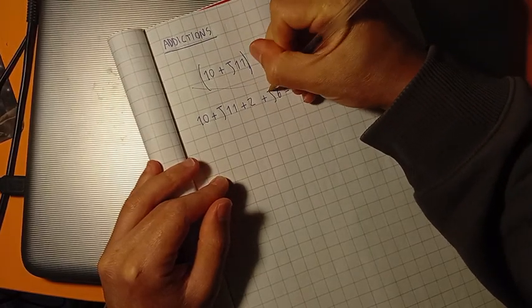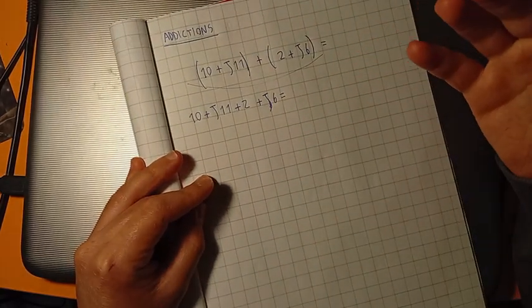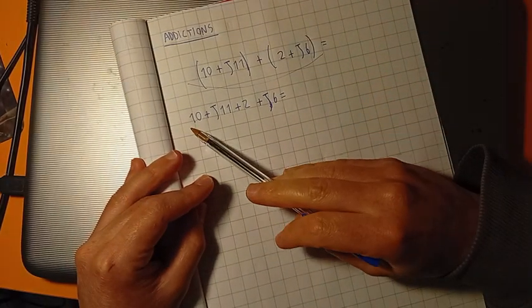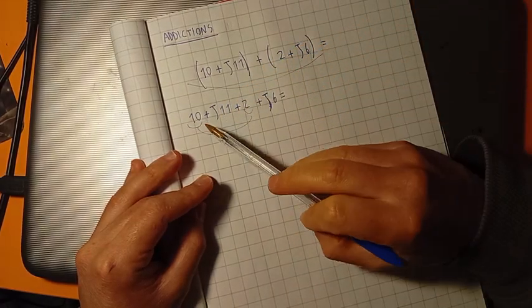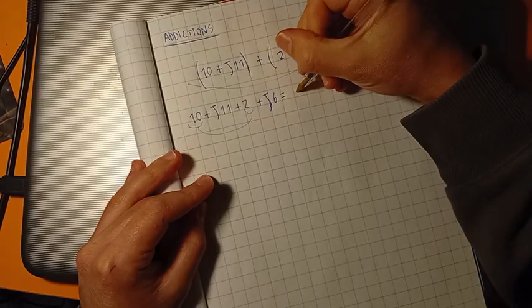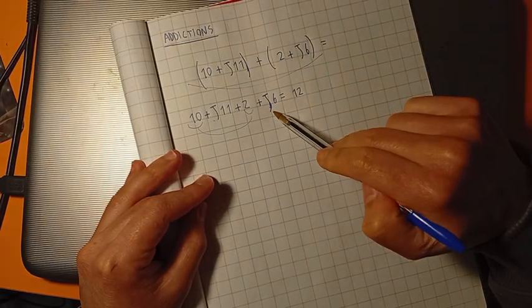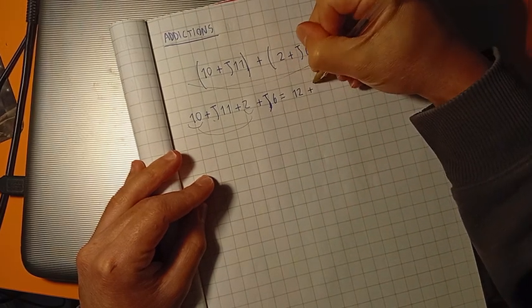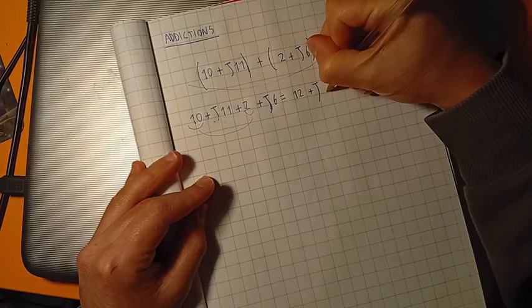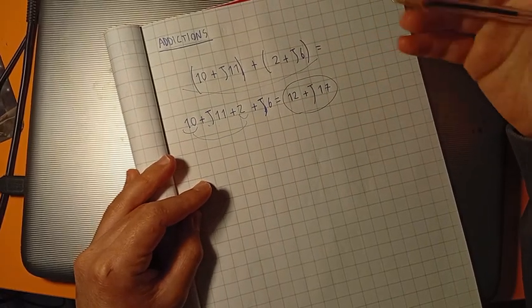Okay, I can write everything in this way. And now I just have to add this with this. 10 and 2, the result is 12, and here j11 plus j6, the result is plus j17. This is the result of this addition.